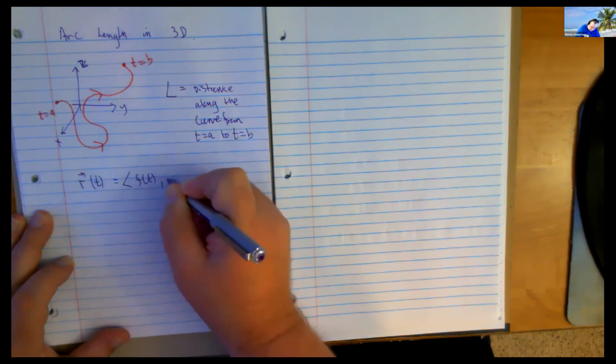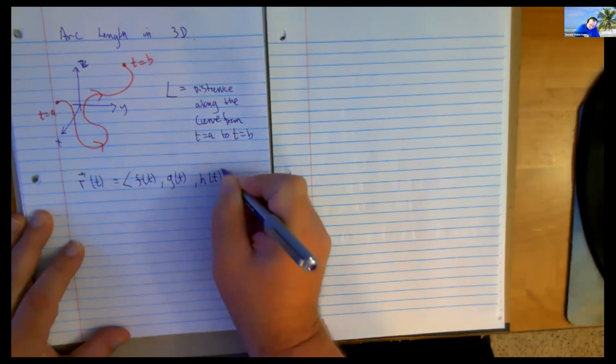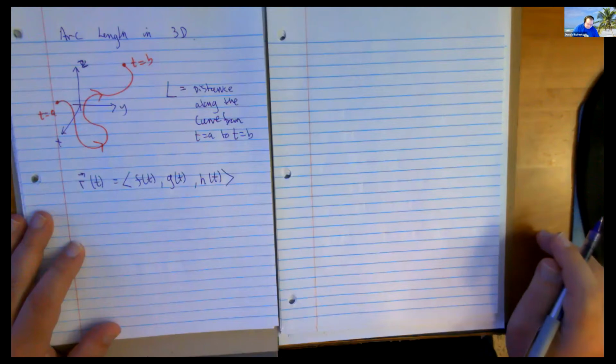Suppose the space curve is given by the formula f of t, g of t, h of t, right? The usual standard space curve formula.